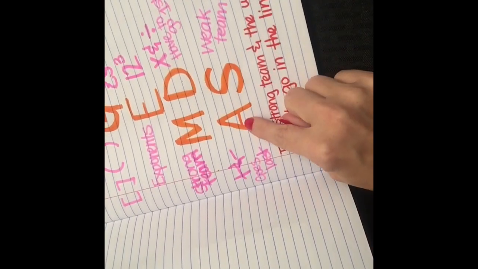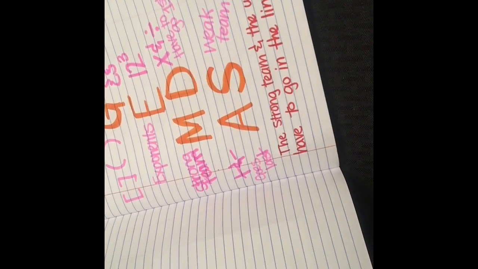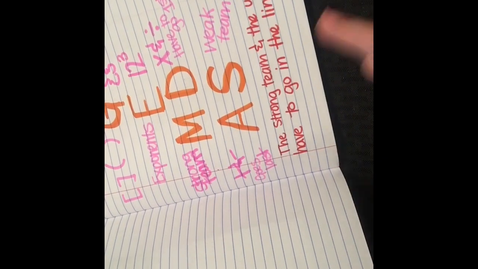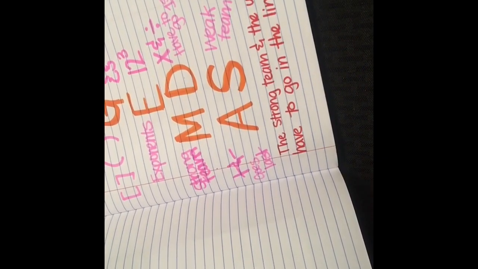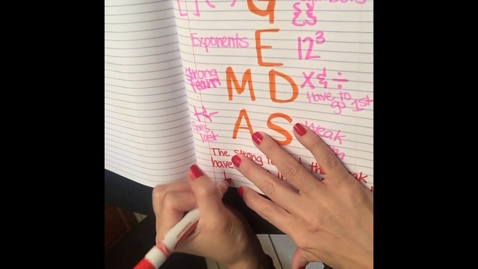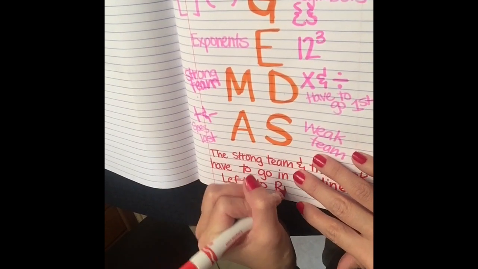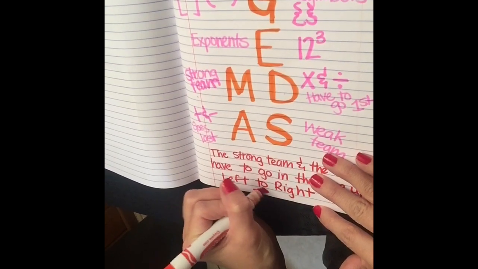Just because on here we have adding written first doesn't mean adding has to go first. Add and subtract play for the same team. If the coach says that subtraction goes first, then subtraction has to go first. You know that from left to right. If you need to write that, write that. Left to right. Draw an arrow if you have trouble remembering your directions.